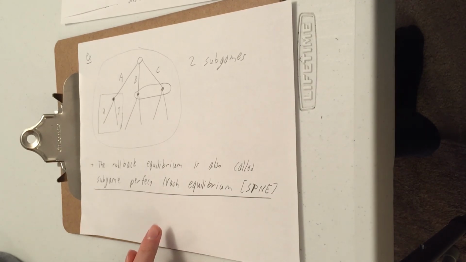So the requirement is that to be an SPNE, subgame perfect Nash equilibrium, your strategy has to be a Nash equilibrium not just in the whole game, but also in every subgame.